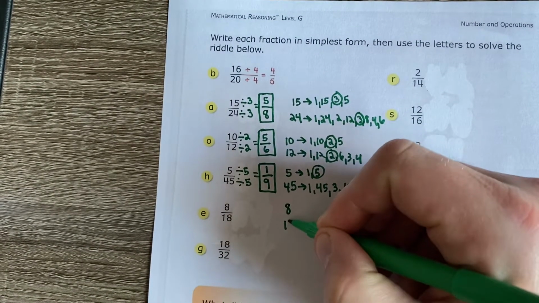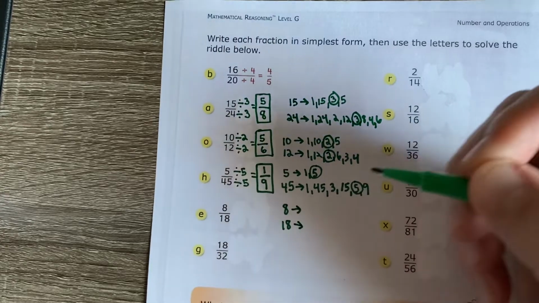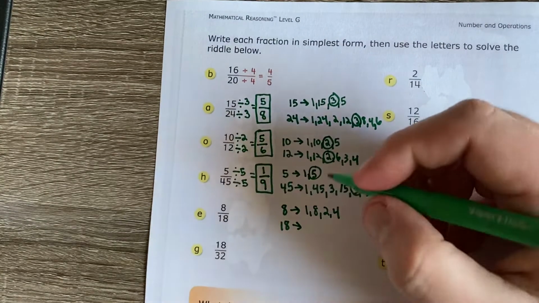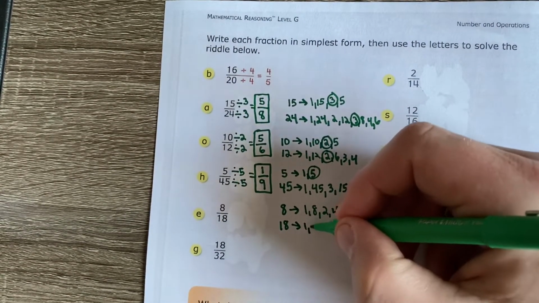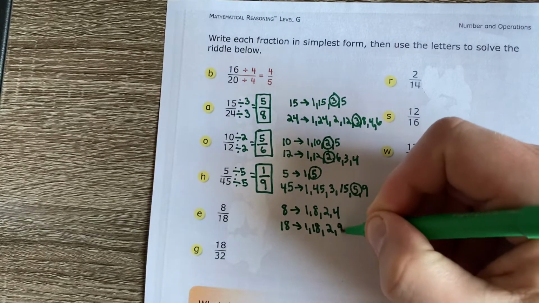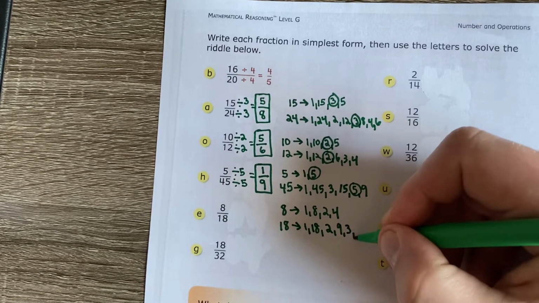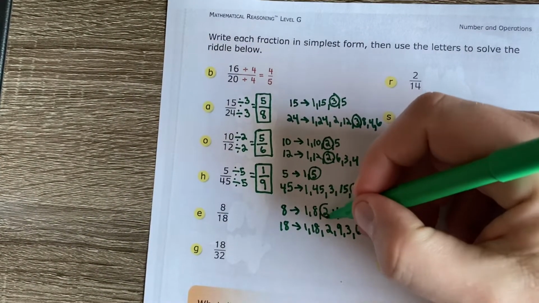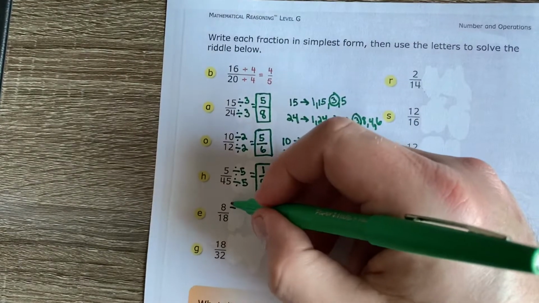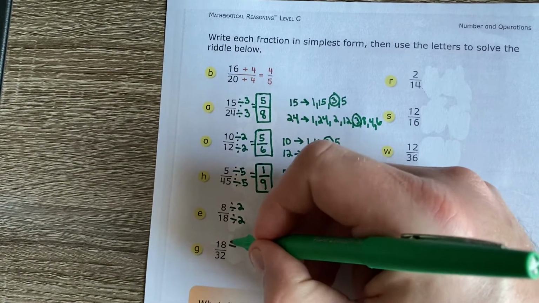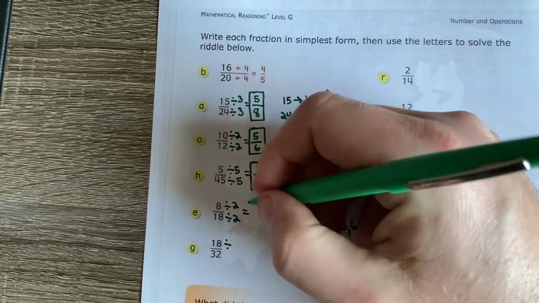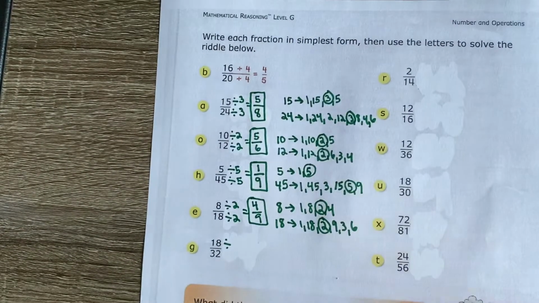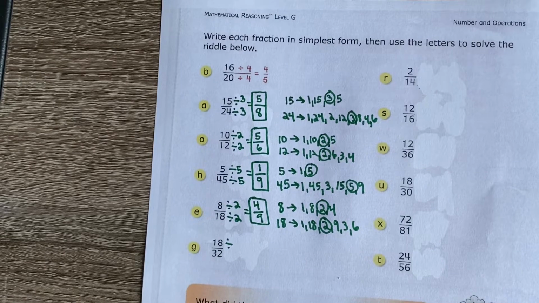Next one, we got 8 and 18. Factors of 8 are 1 and 8, 2 and 4. And then the factors of 18 are 1 and 18, 2 and 9, 3 and 6. So I look at the lists. The largest one they have in common is 2. So divide both of these by 2. 8 divided by 2 is 4. 18 divided by 2 is 9. So 8 over 18 in simplest form is 4 over 9.